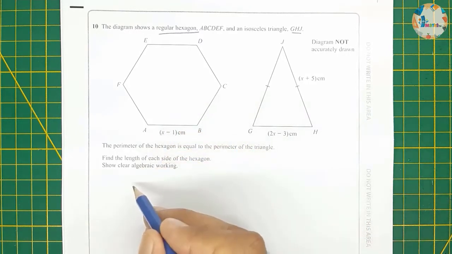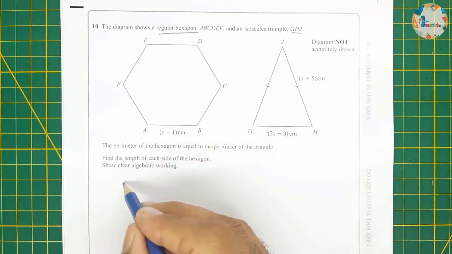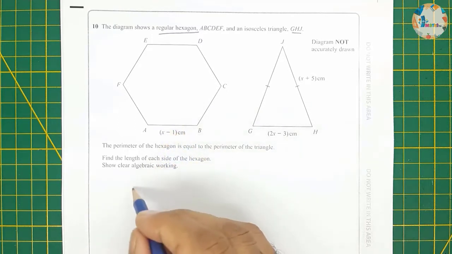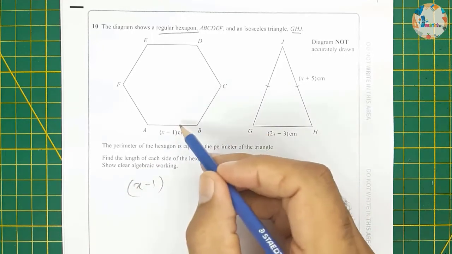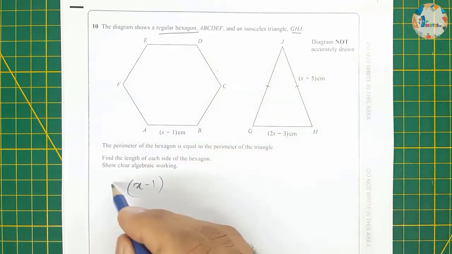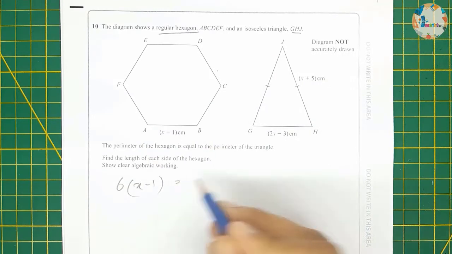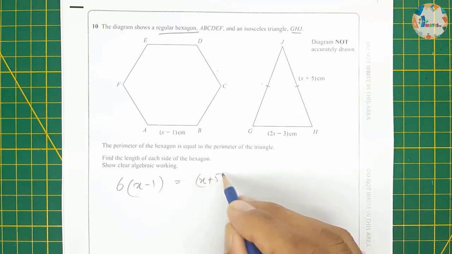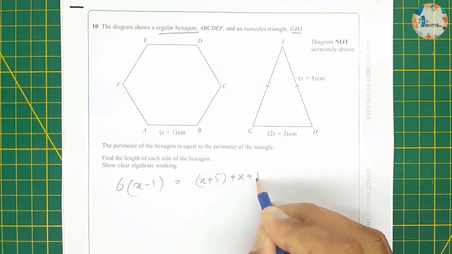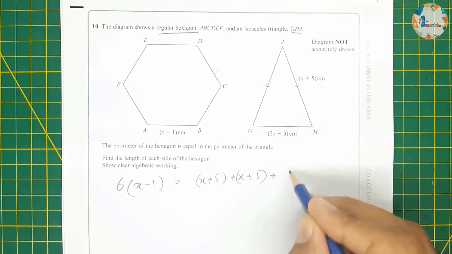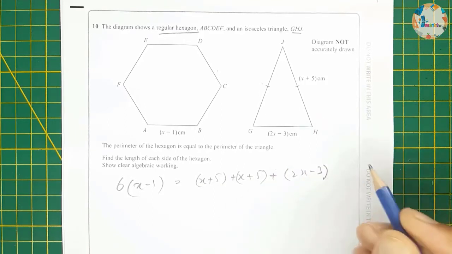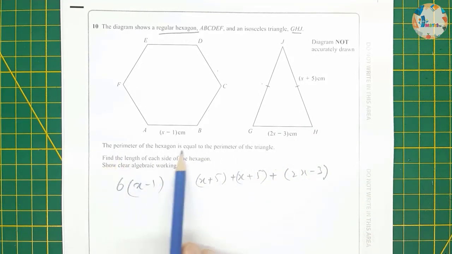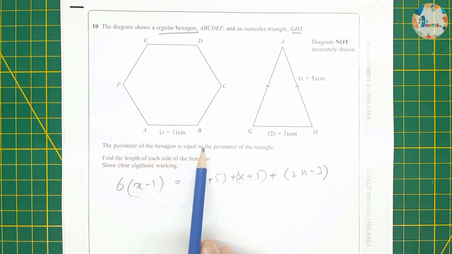So perimeter of this one, by the condition, this will be x minus 1 into 1, 2, 3, 4, 5, 6 sides. So this will be equal to, we'll add these two sides, which is x plus 5 and x plus 5 and this one 2x minus 3. So the perimeter of the hexagon is equal to the perimeter of the triangle. This is triangle perimeter, this is hexagon perimeter.